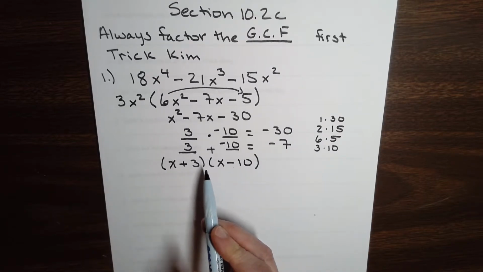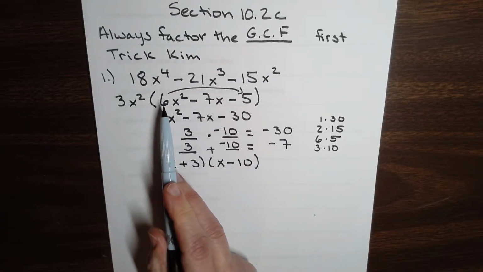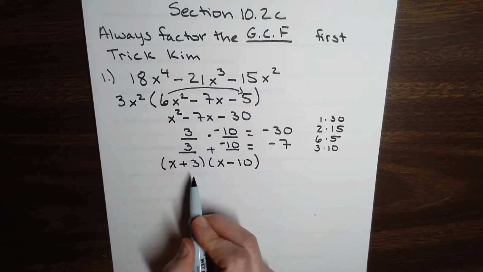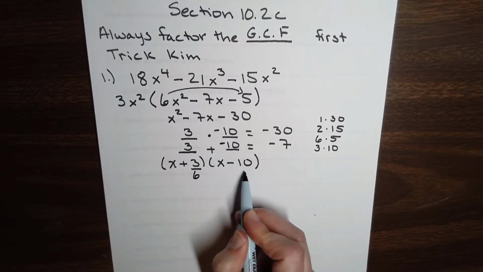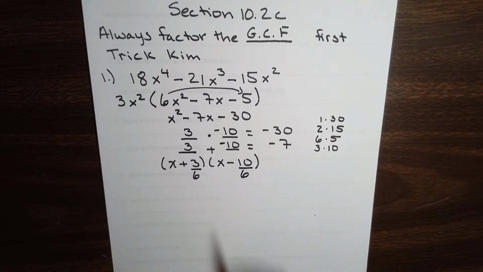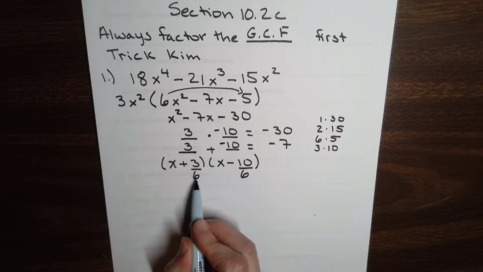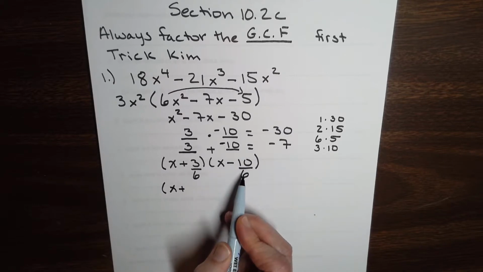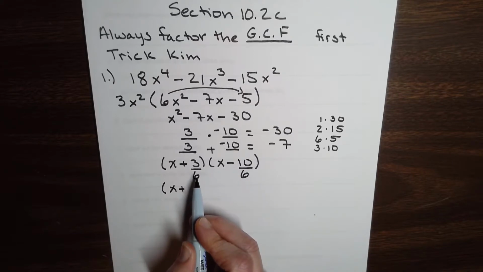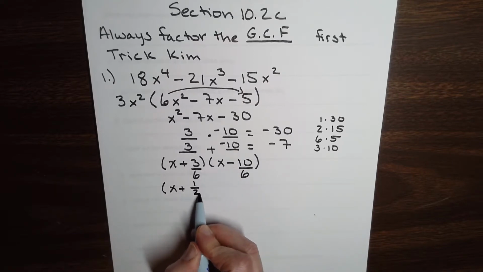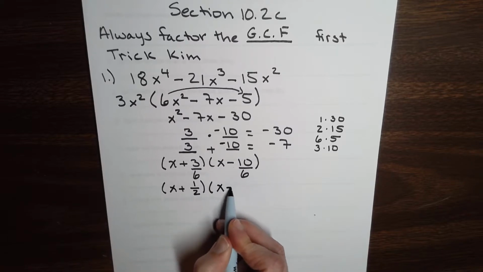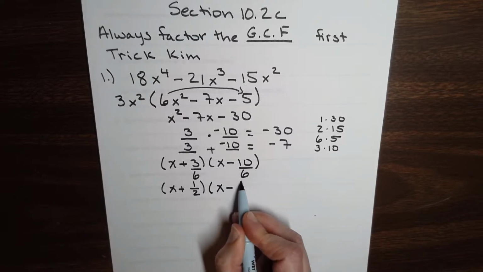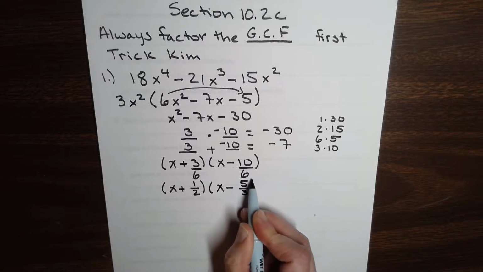Now, looking at this, we're going to bring back the leading coefficient. So what we're going to do with that is we're going to divide each of the numbers that I found in my multiplication and addition. We're going to divide each one of those by the leading coefficient, and I'm going to reduce each one of these fractions. So 3/6 reduces to 1/2, and 10/6 reduces to 5/3.